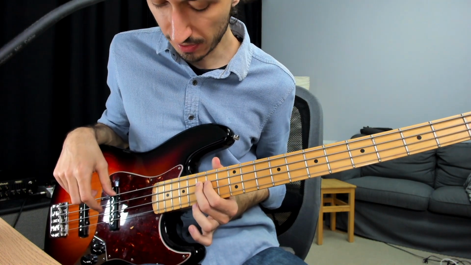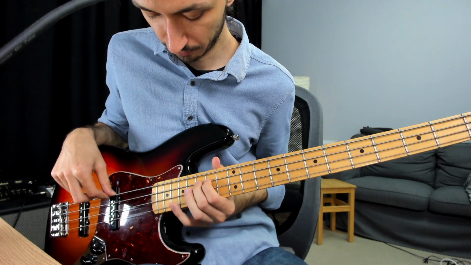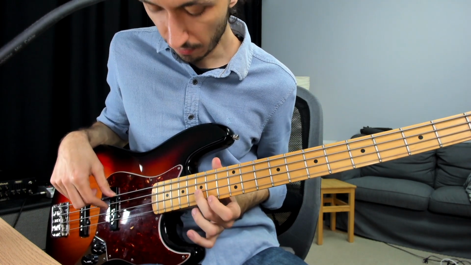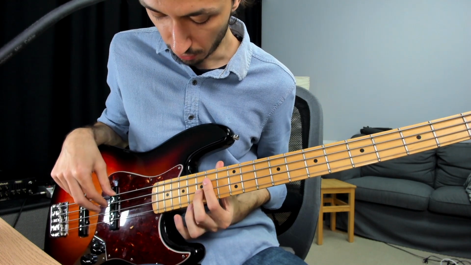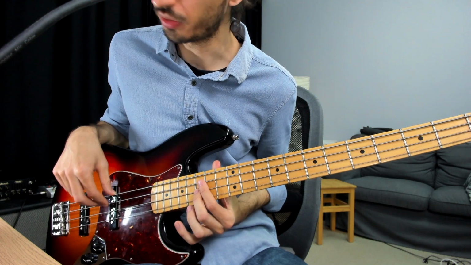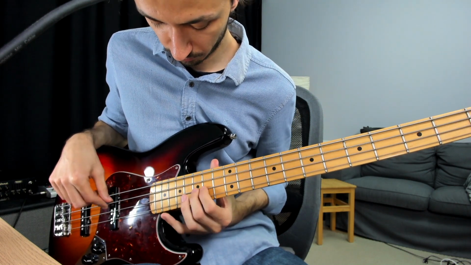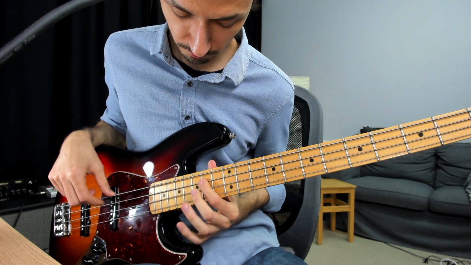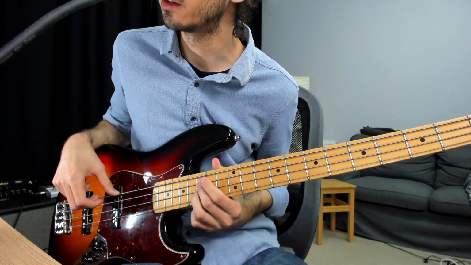Second note is minor second on the Locrian scale, and the fifth note is tritone, diminished fifth on the Locrian scale. Those two notes give the character to the Locrian scale.